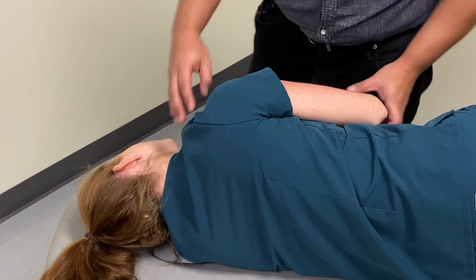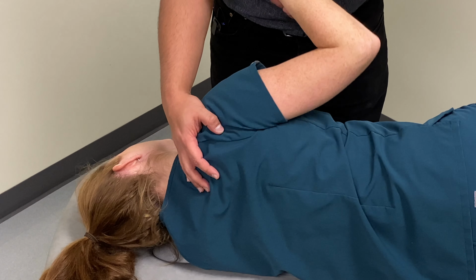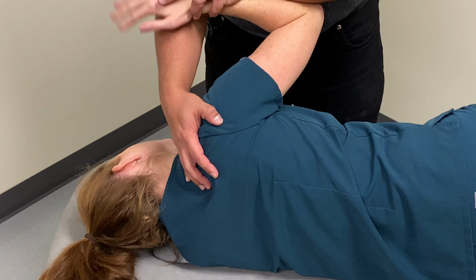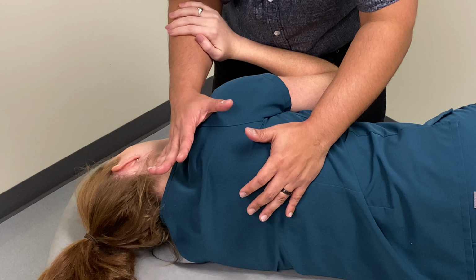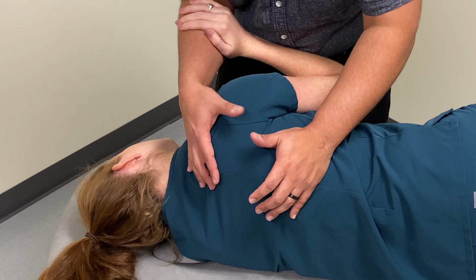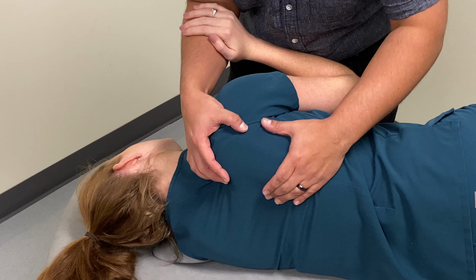Now with the scapula, I can also use the same position, have their hand resting on your forearm and let the arm dangle. From here, you can grab the superior border of the scapula and then the inferior angle of the scapula.